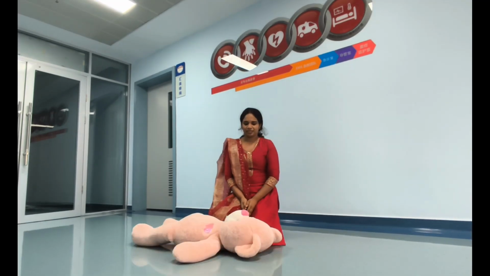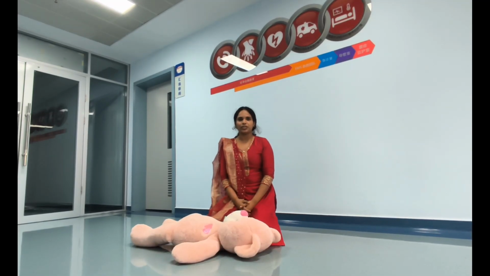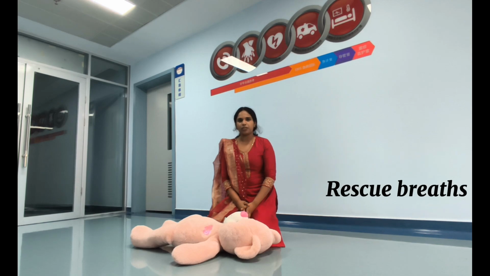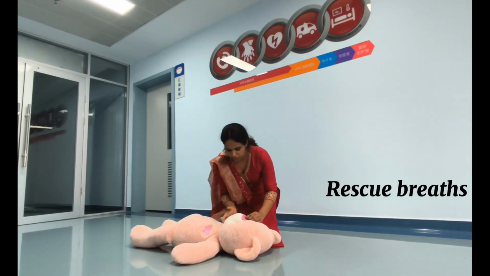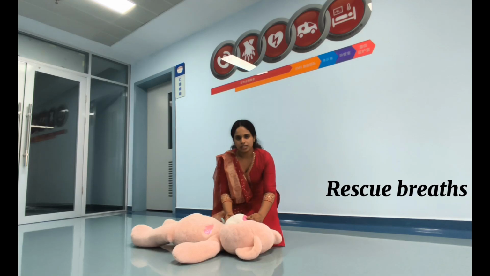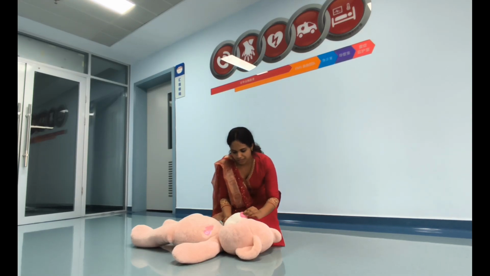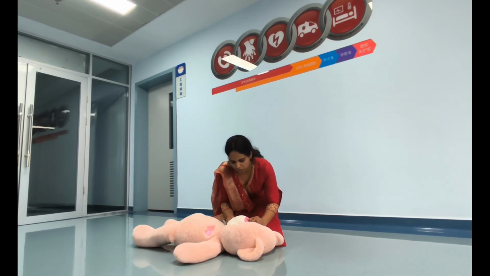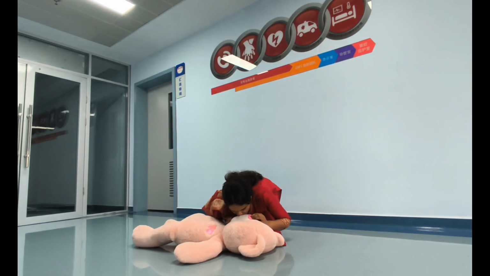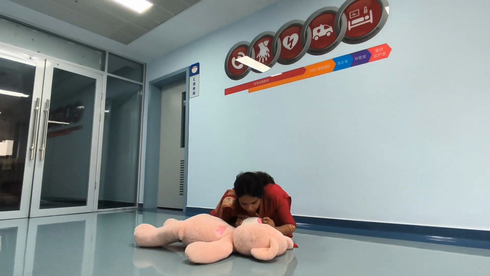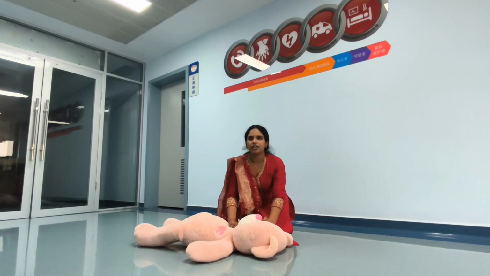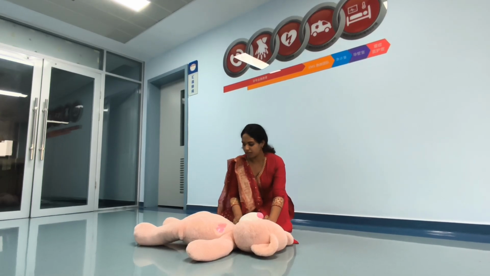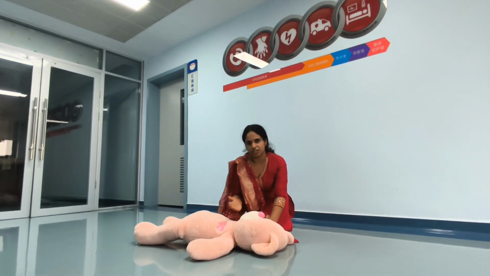For the next part, I'm going to do rescue breaths. After 30 compressions, I'll give 2 rescue breaths, and I'll ensure the airway is open, and I'll pinch the nose, sealing my lips, creating an airtight mouth-to-mouth seal. Each rescue breath should be over 1 second, and we have to provide enough air to see visible chest rise.